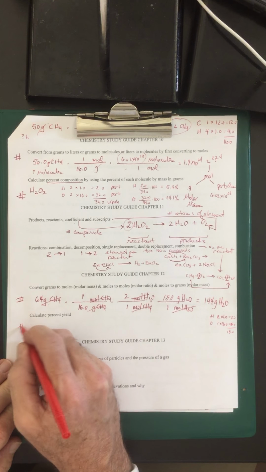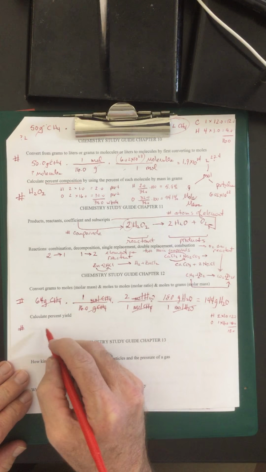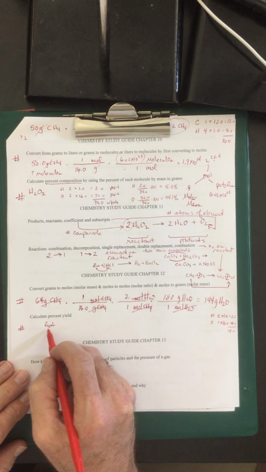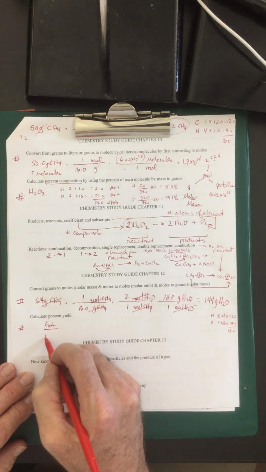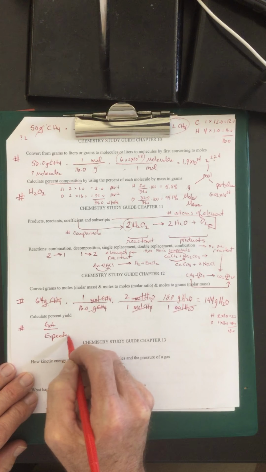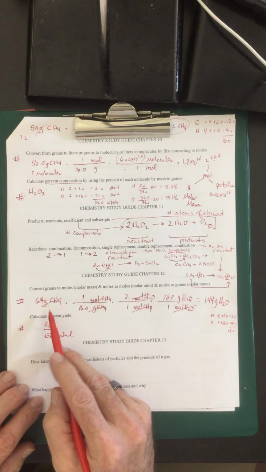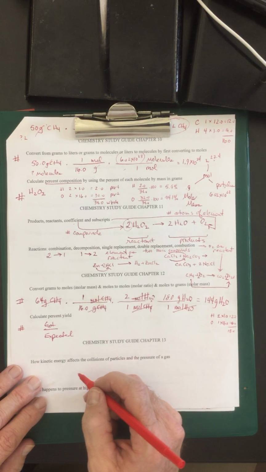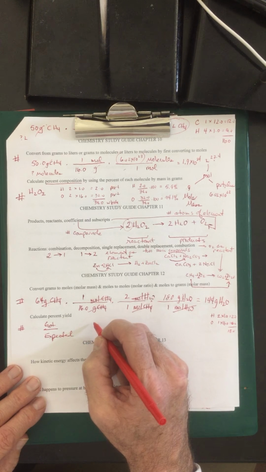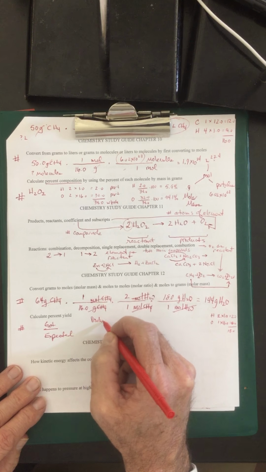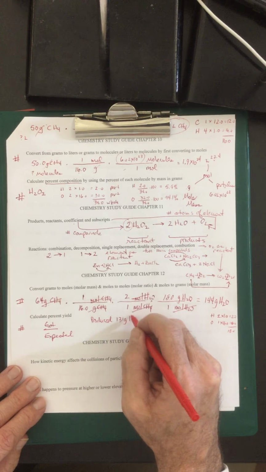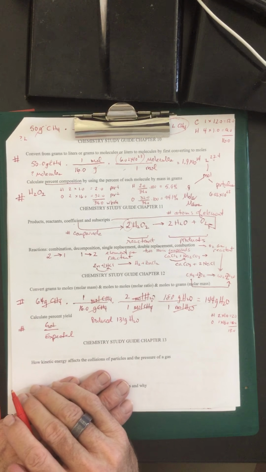Next one is mathematical as well, and it's calculating the percent yield. And again, the formula for percent yield is what did you get in your experiment divided by what you're expected to get. So let's say we started off with 64 grams of methane. We would expect to get 144. Okay, that's the expected. Let's say our experiment actually produced 131 grams of H2O. What's my percent yield?